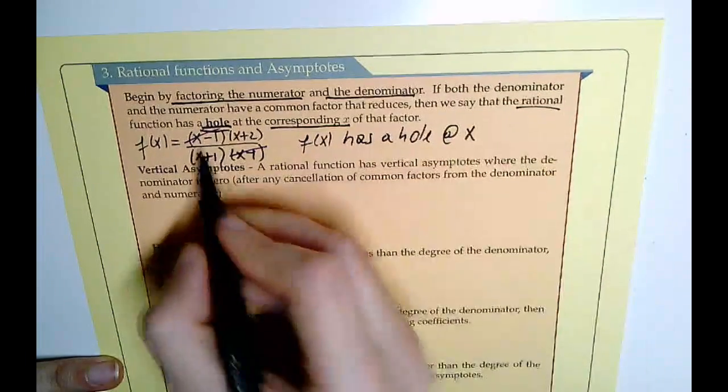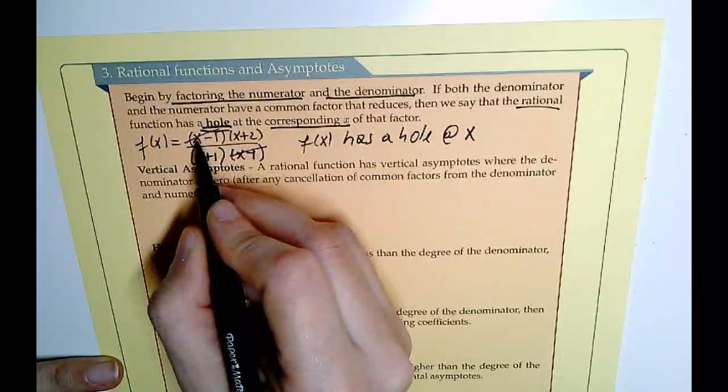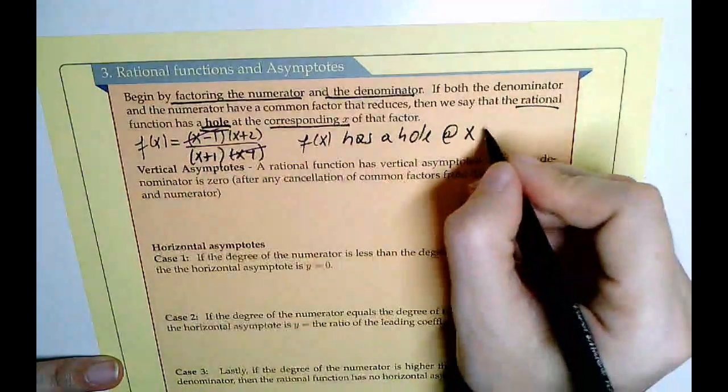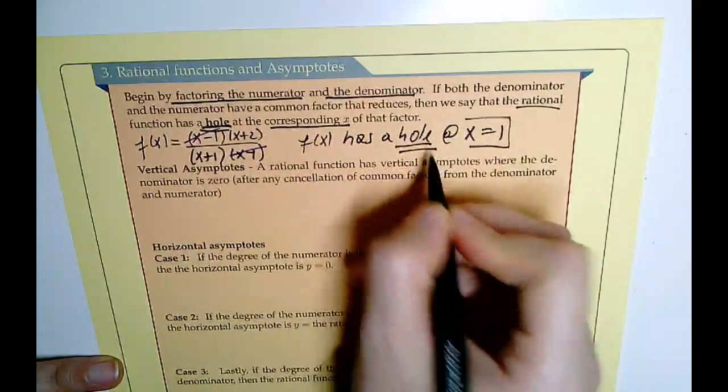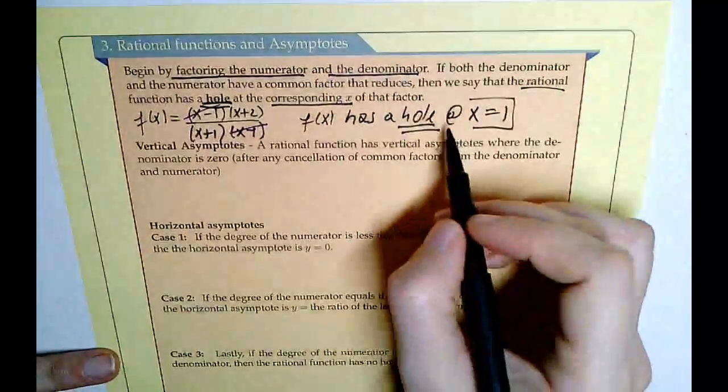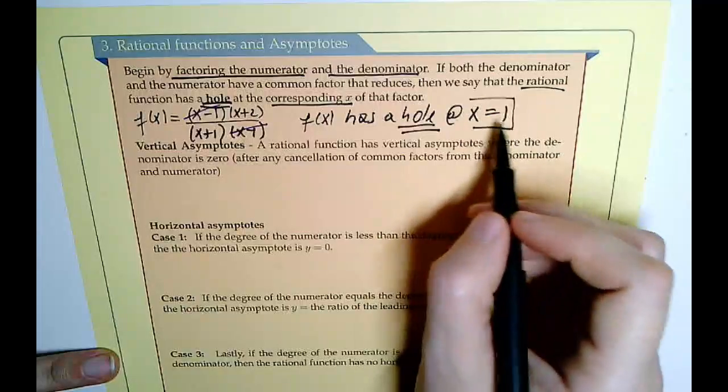at x equals, what's the corresponding x? x equals 1. Okay? So at a hole, the function is not going to be defined there. There's going to be no function value there.